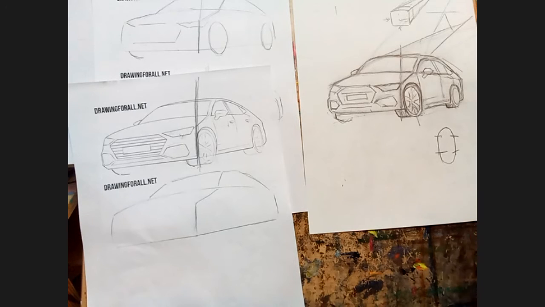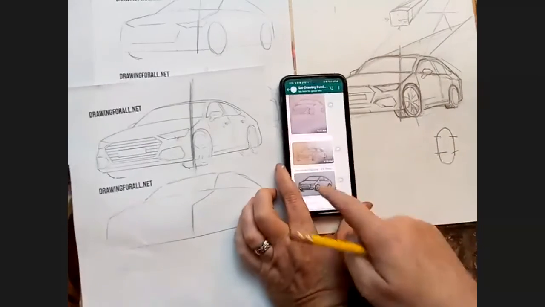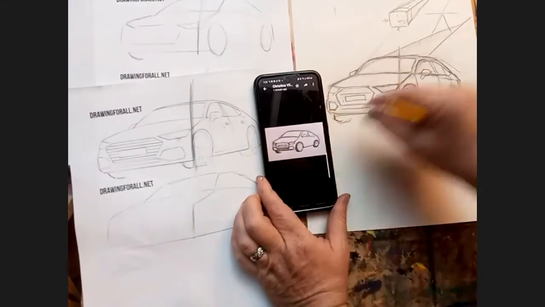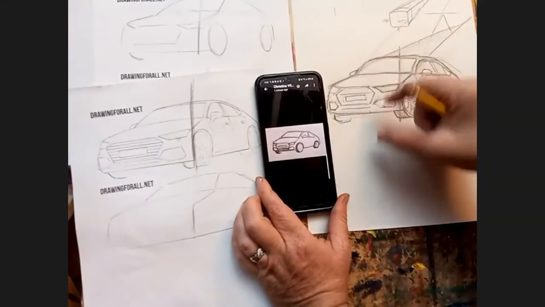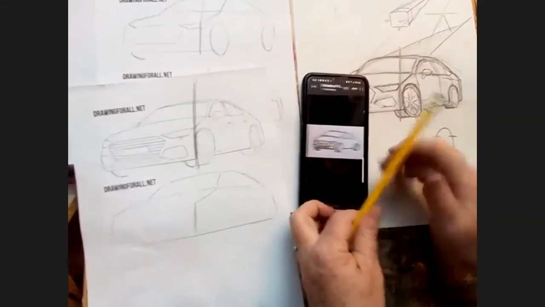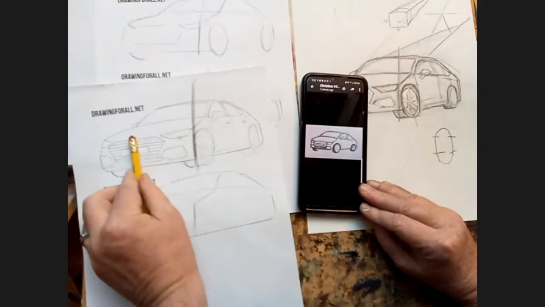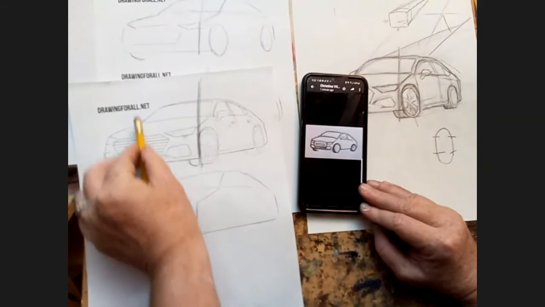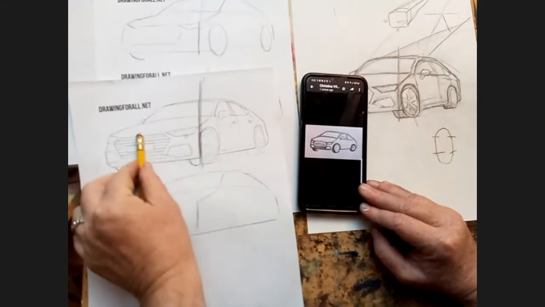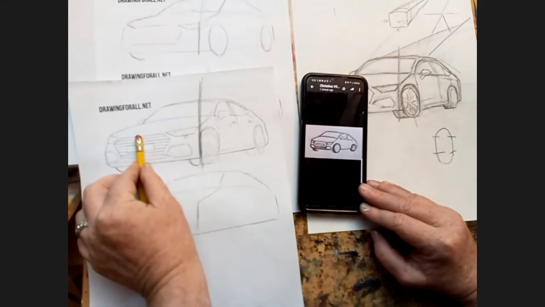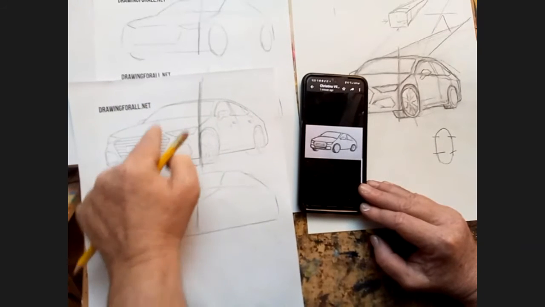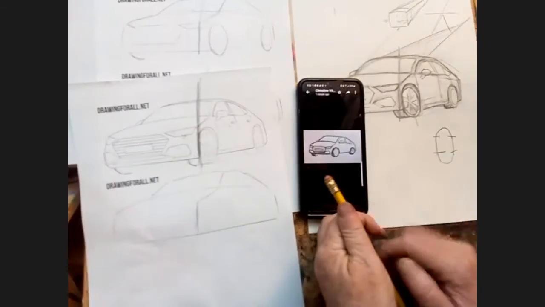So a couple of things. If you measure this, you'll see that this is not, so look at this. 1, 2. In fact, if you really are realistic, the grill is slightly taller than this distance from here to here. So measure this distance from here.